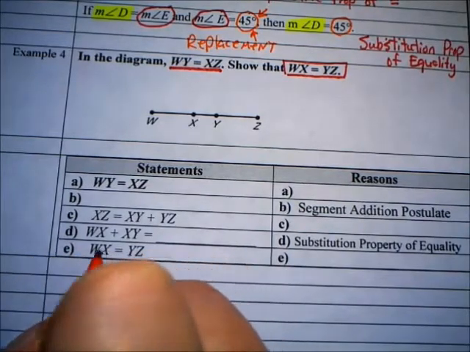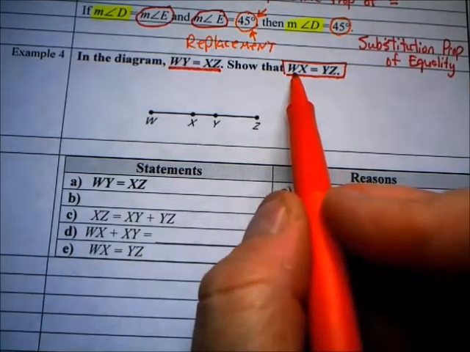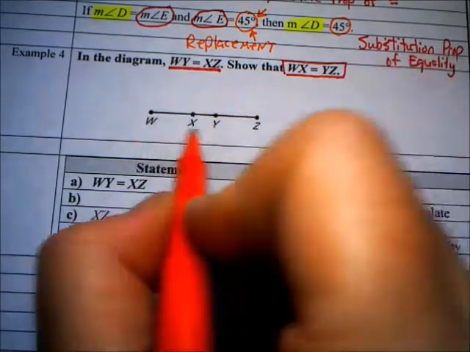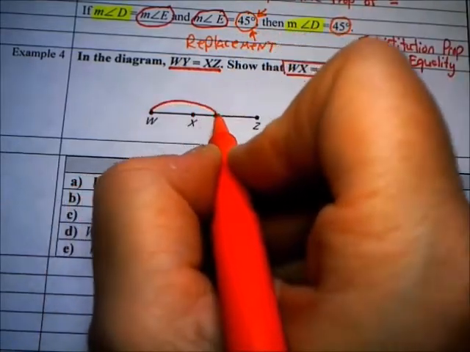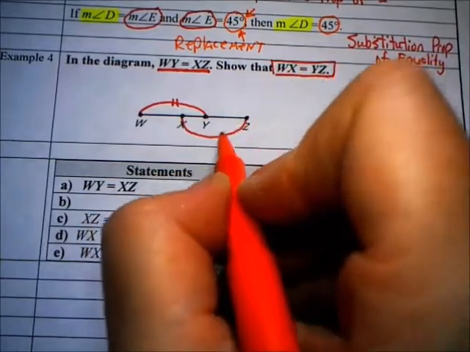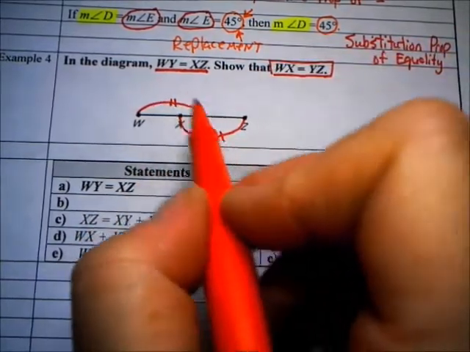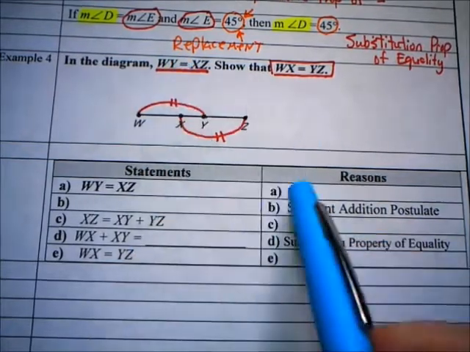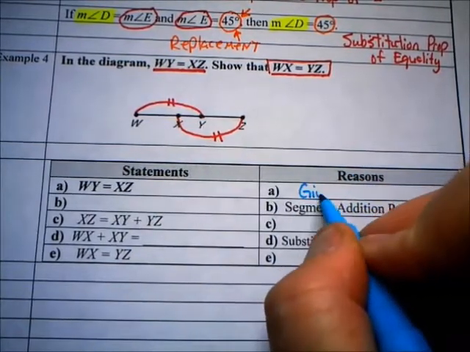This is what I'm trying to prove. On my picture, WY is going to be congruent to this. We know those two parts are congruent. Anything that is given to you in the very beginning on A is marked given.